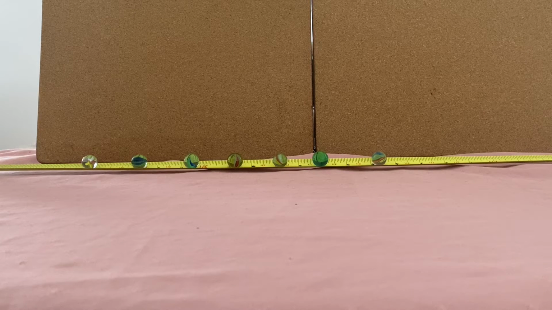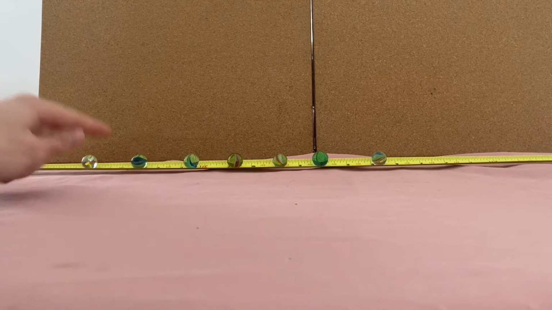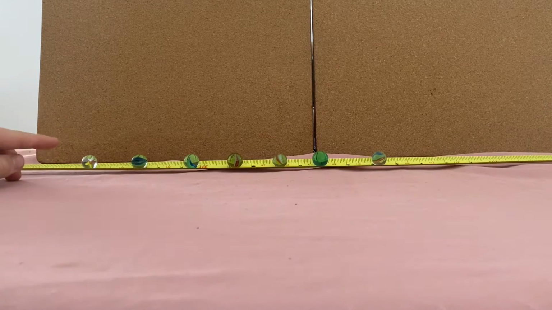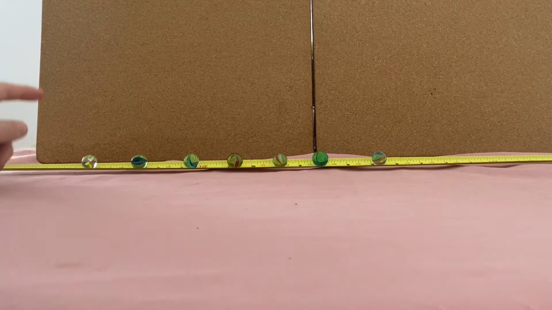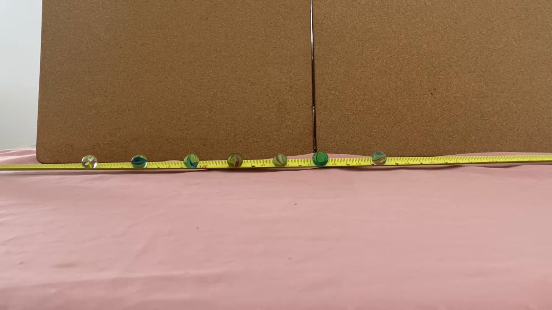The amplitude of these longitudinal waves is sort of measured by how crowded the compressions are, so how many particles are involved in each one. In this model here, there's only going to be one particle, which is a marble, in each compression, so it's going to have quite a low amplitude.